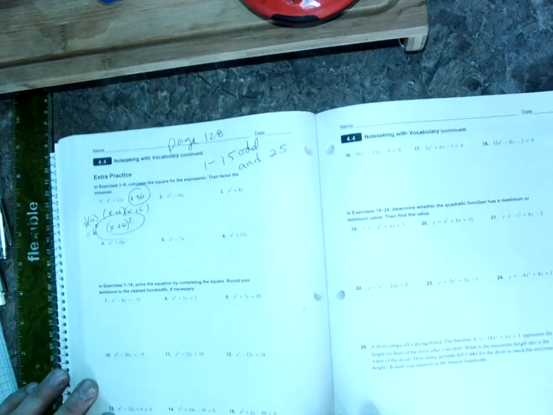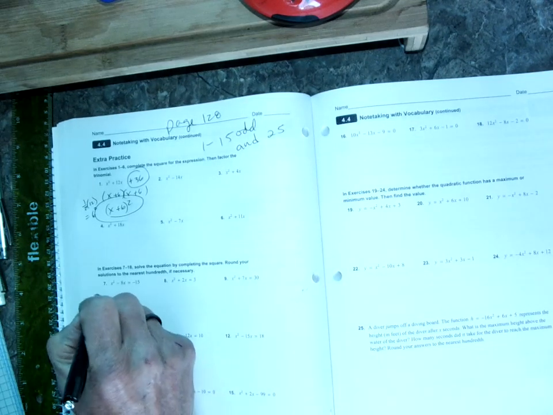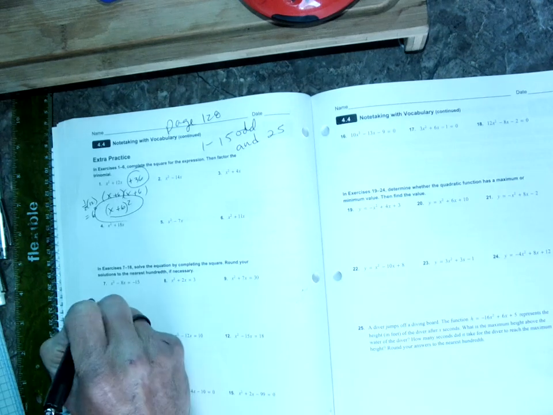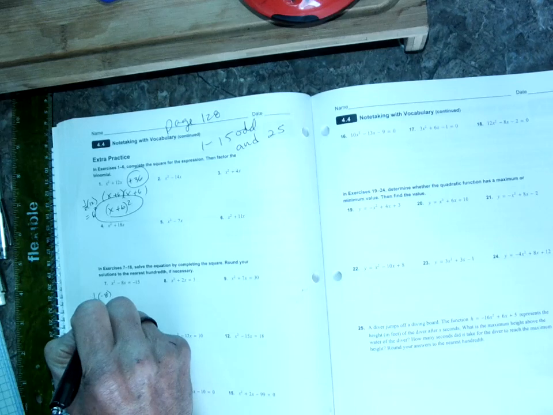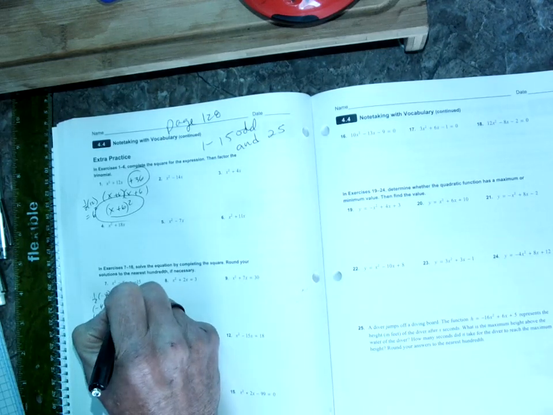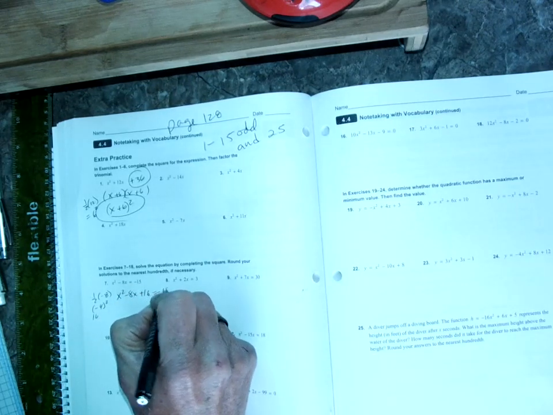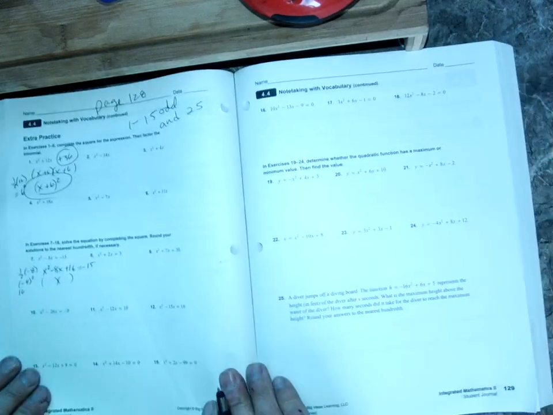Okay, go down to number 7. They want you to solve it. Okay, to solve it, we're going to do what we did. Take half of this, which is -4. -4 squared is 16. So I'm going to rewrite this as x squared minus 8x plus 16 equals -15. Factor and solve.